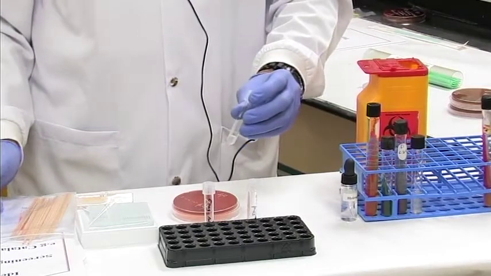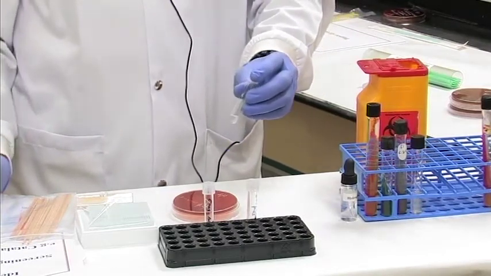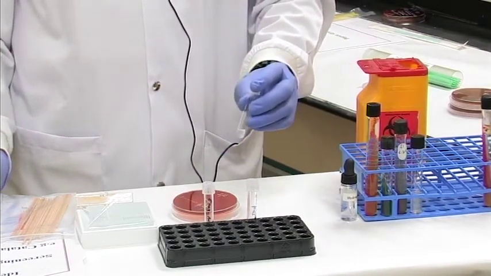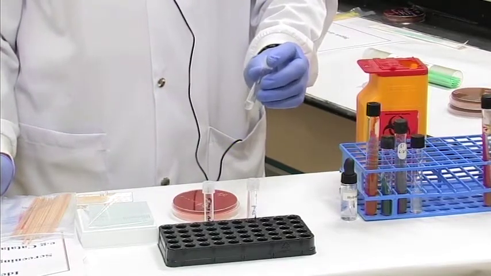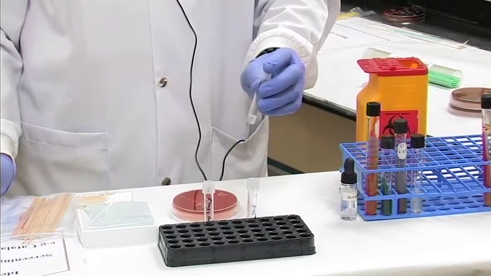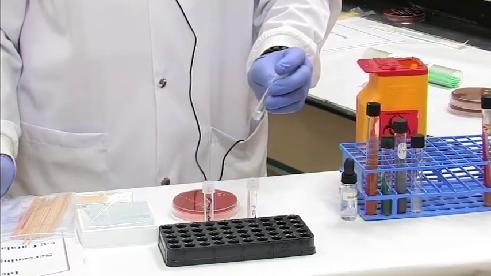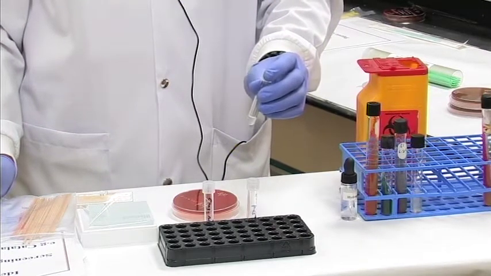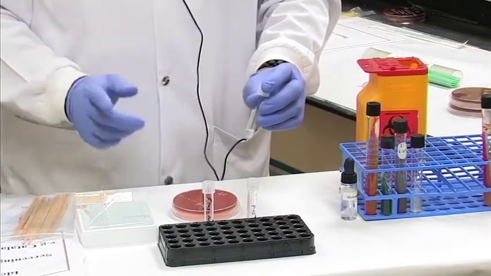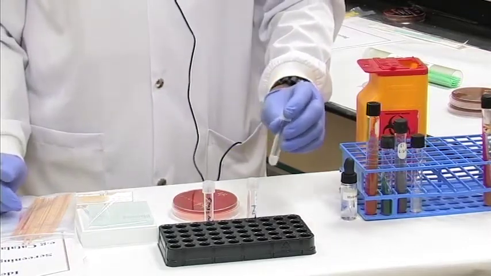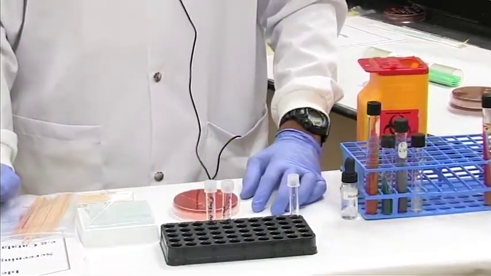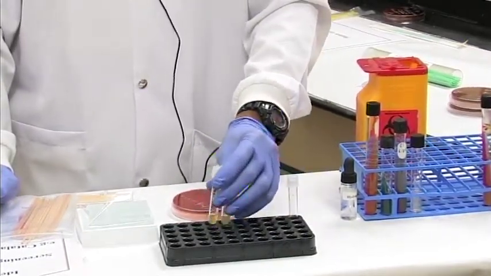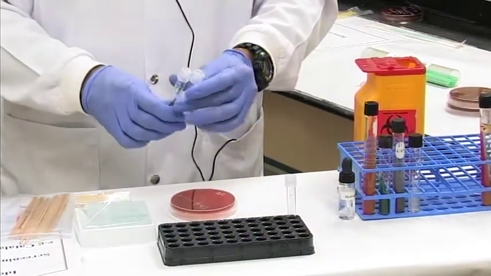And we have our bacteria here with our plasma, coagulase plasma, and then we're going to place this in an incubator for up to 4 hours incubation at 37 degrees Celsius, and then look for a reaction within that time. So we're going to place this in our incubator at this point. After incubation, we remove our tubes from the incubator and we look for a reaction.